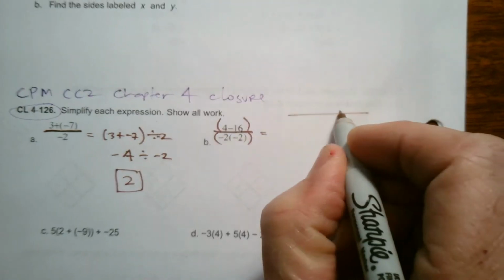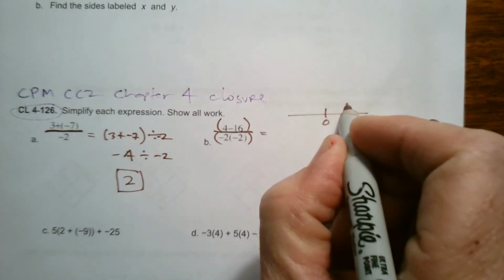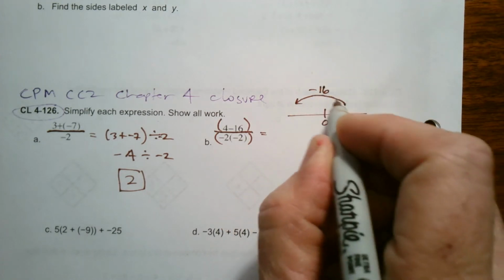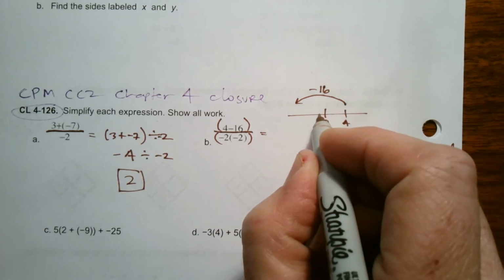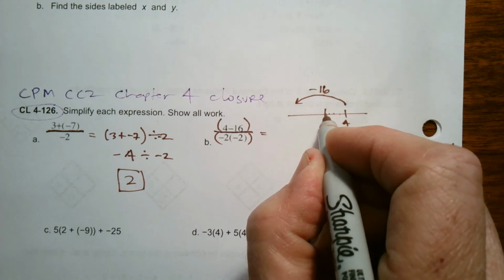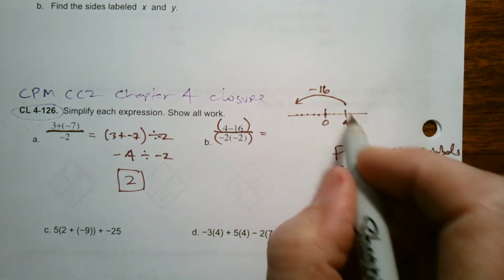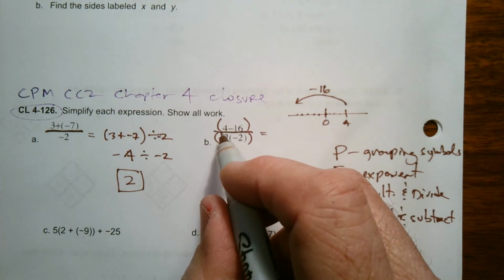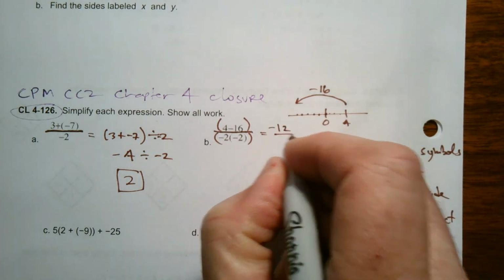When you take a small minus a big, think about it on a number line: there's my 0, here's +4. I'm subtracting 16, so it's getting smaller. I'm going to go over 0 and get into the negative zone: 4, 3, 2, 1, 0, -1, -2, -3, -4, and so on. So really you're taking the subtraction 16 minus 4, but you're going to get a negative answer. So it's -12 on top.